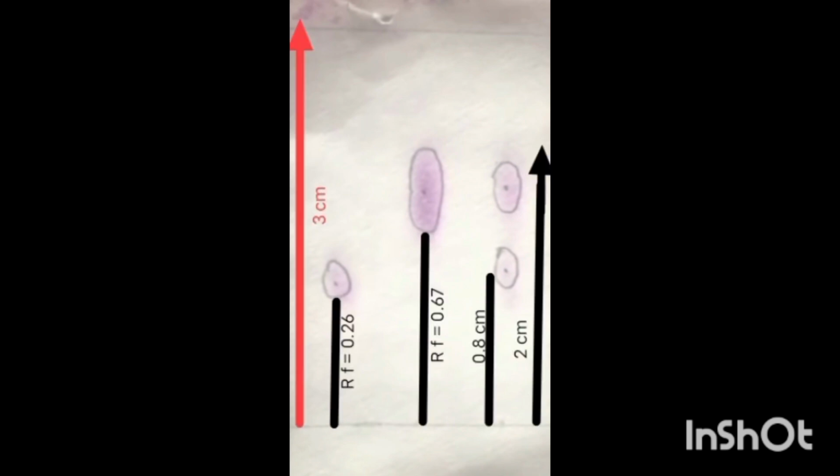Now we have to spray this 0.1% weight by volume ninhydrin solution on this filter paper so that the spots are visible after drying in an oven for about 20 minutes. After about 20 minutes we will remove it from the oven and will mark the distances traveled by the solvent and the solutes respectively from the bottom line, and then we have to calculate these RF values using the formula of retardation factor. Now these are the distances traveled by our amino acids, that is phenylalanine and glycine, and their RF values are given in this filter paper.